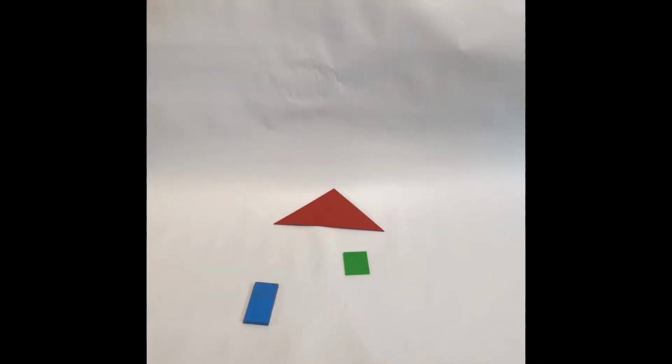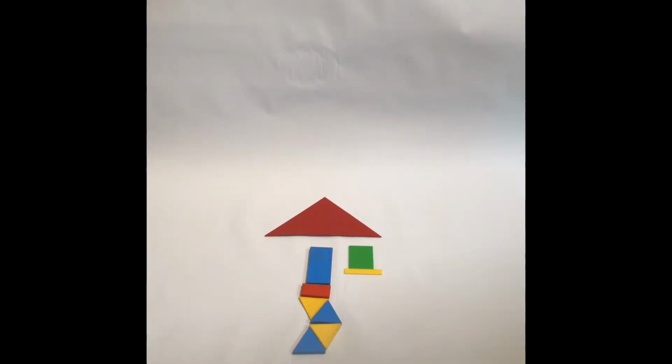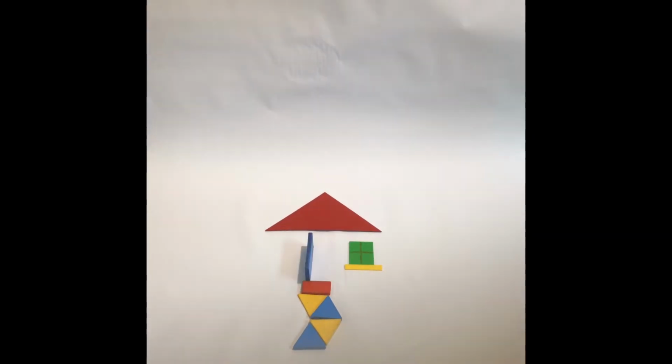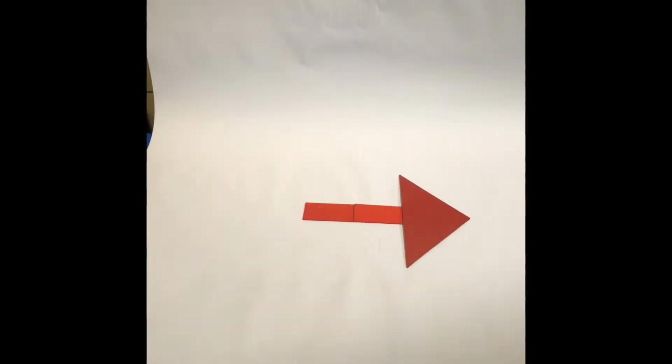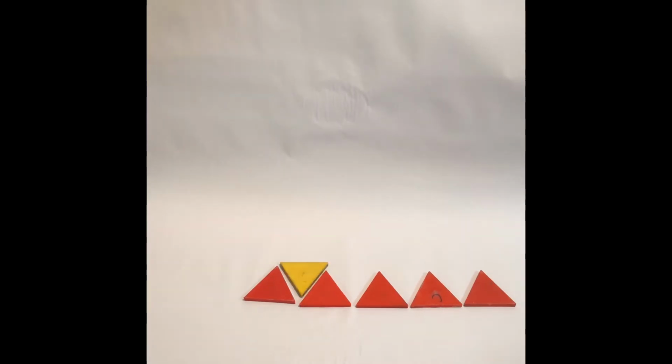If you put shapes together, you can make a picture using just shapes. Shapes sometimes tell us which direction to go, and you can also repeat shapes to make a pattern.